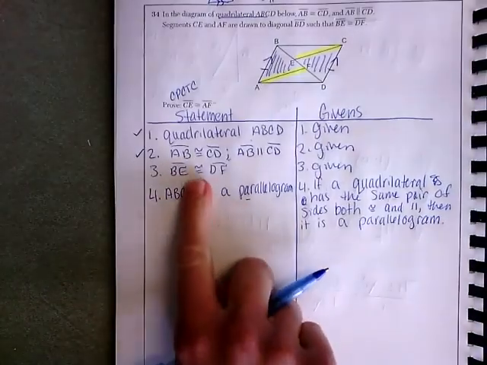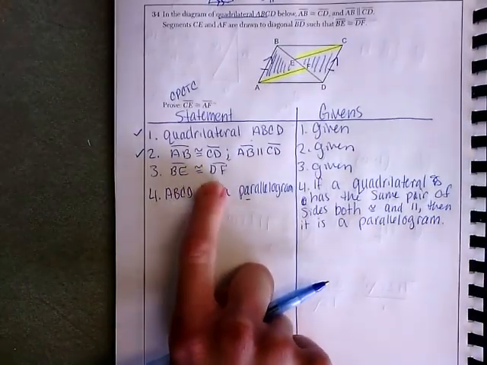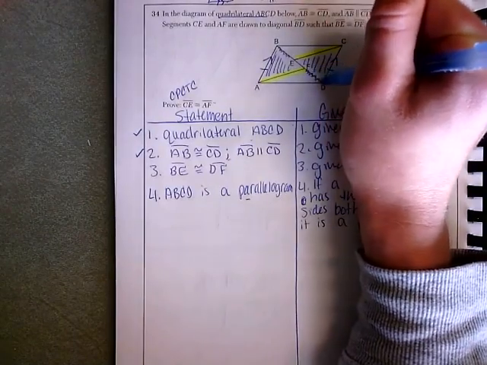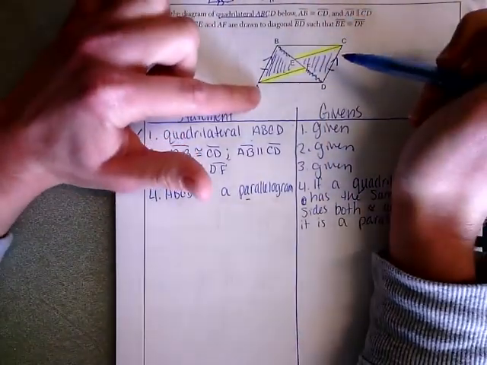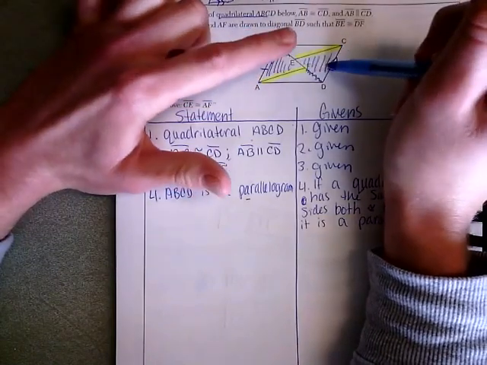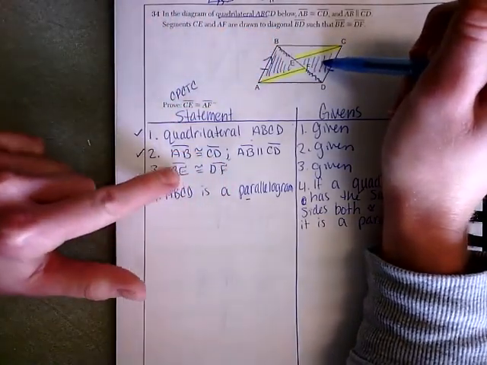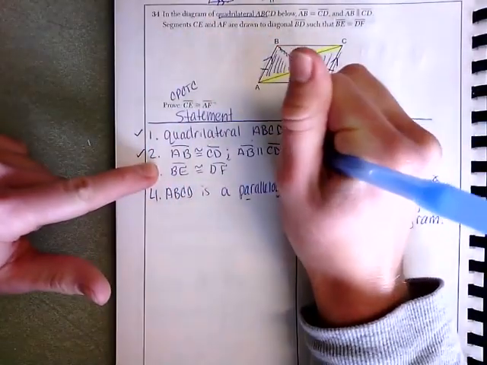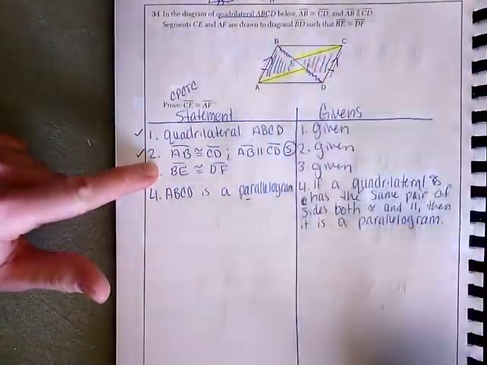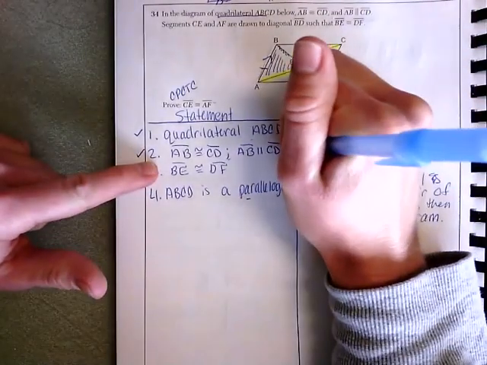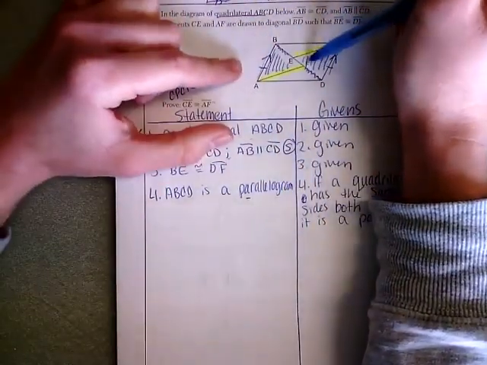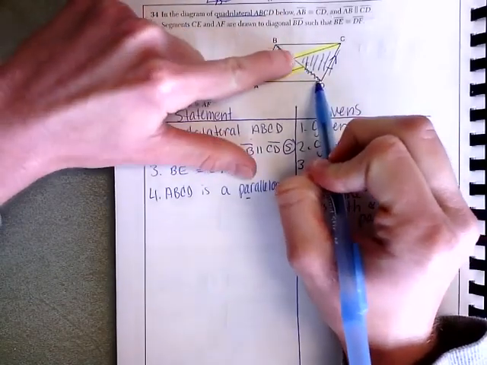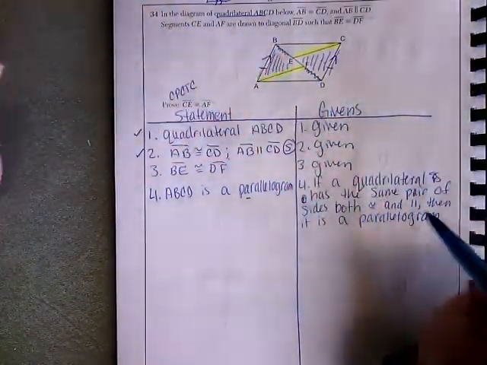So now let's look at the third one. BE is congruent to DF. So this little part is congruent to this part. So remember, we're trying to prove these two triangles congruent. Now we actually can use AB and CD as a side, right? Now to get this whole side, I'm thinking we want to get BF congruent to ED. We're going to need to use addition property.